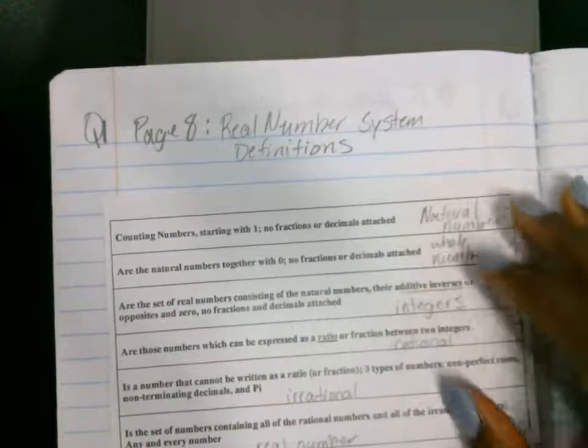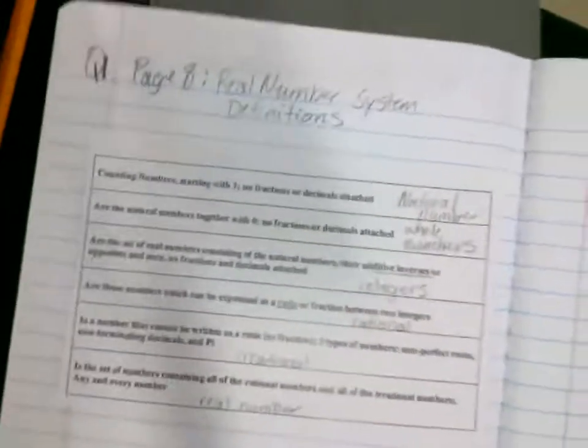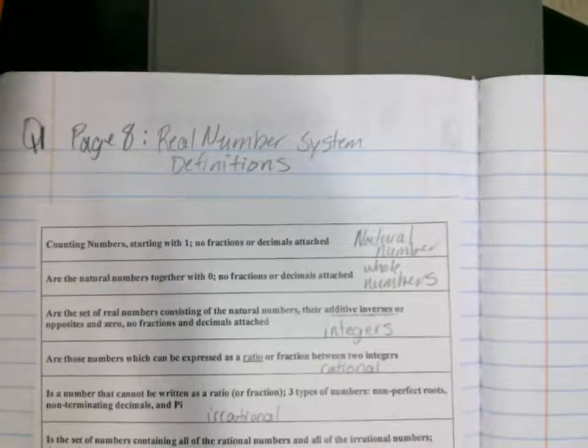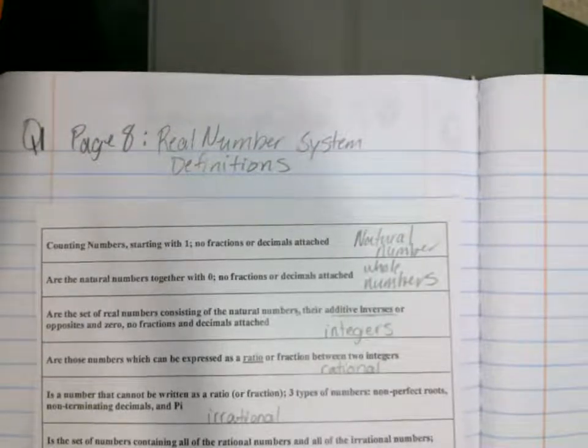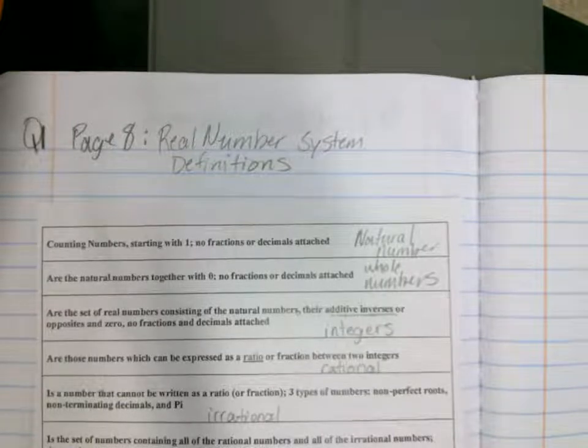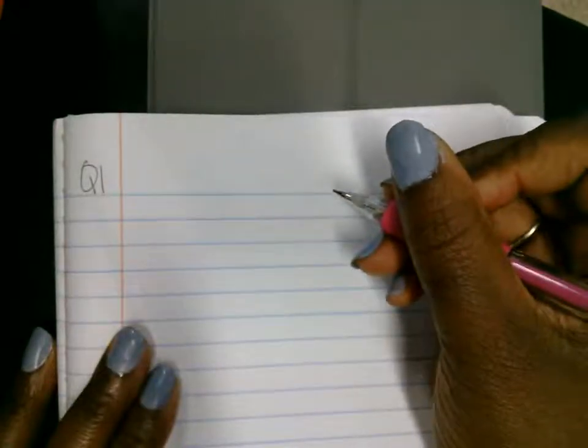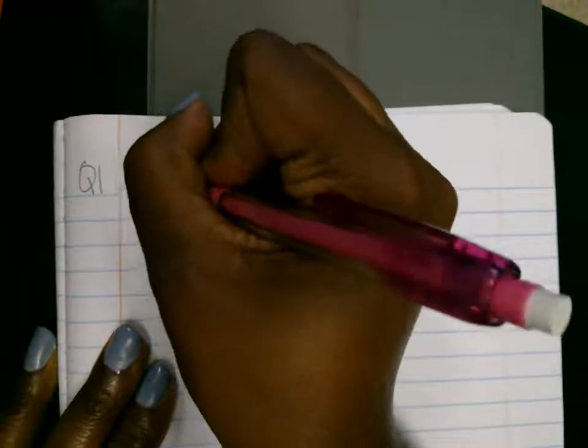Take out your interactive notebook, please. Take out your interactive notebook. The last page we did was page 8, real number system definitions. Okay. We're going to go to page 9, and we're reviewing the real number system. Okay, so Q1 in the corner. This is page 9. Review real number system.